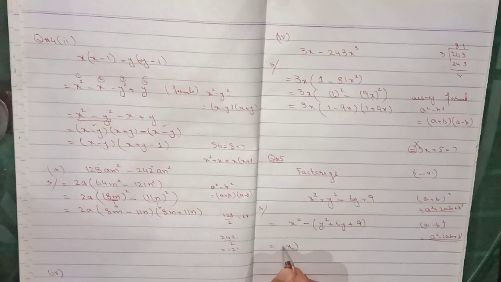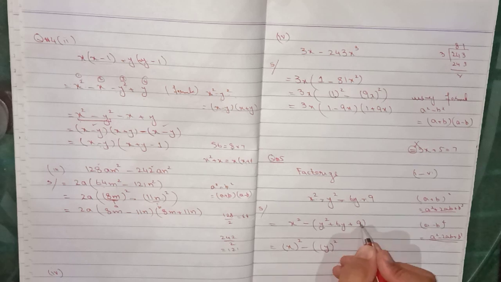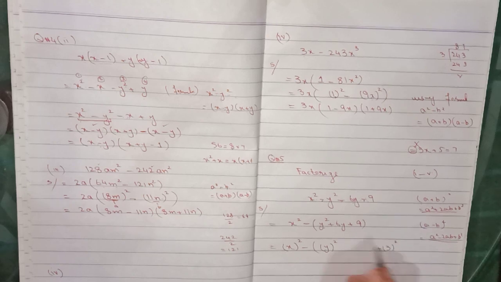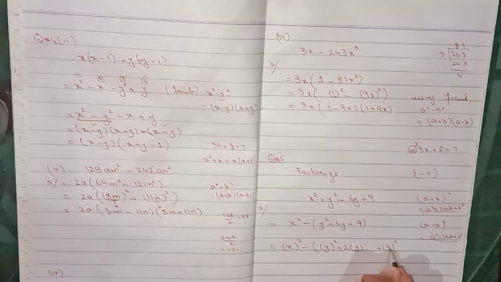X can be written as x whole square minus this y square can be written as y whole square. This 9 can be written as 3 whole square, and this plus 6y can be written as plus 2 into a, the term in the bracket that is a, into b, the other term in the bracket is b.